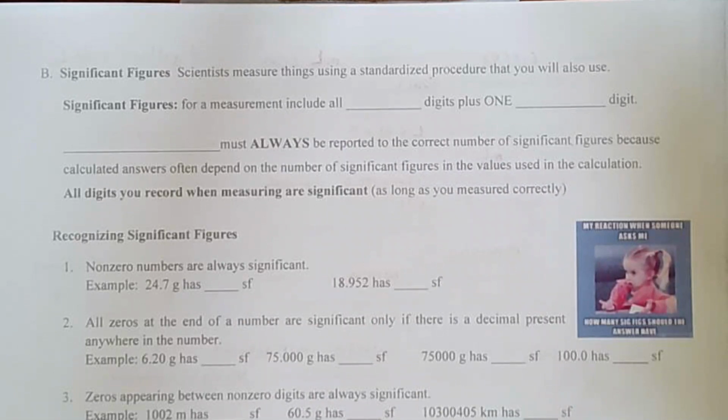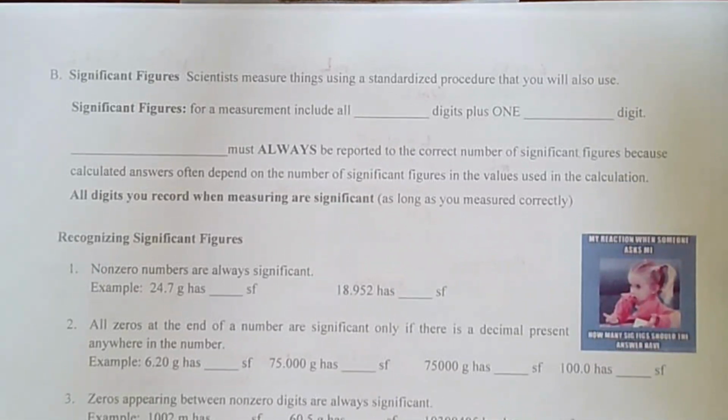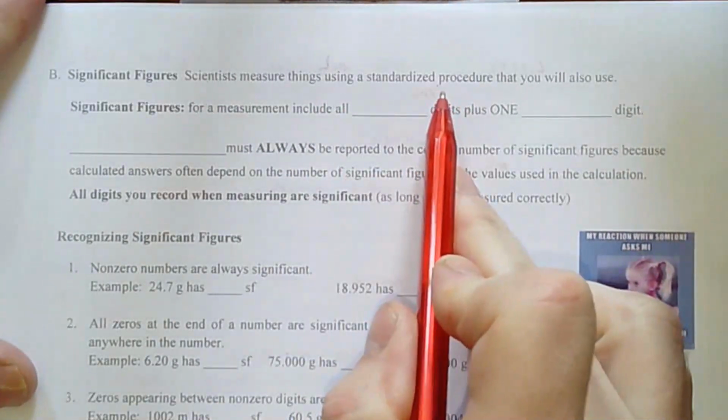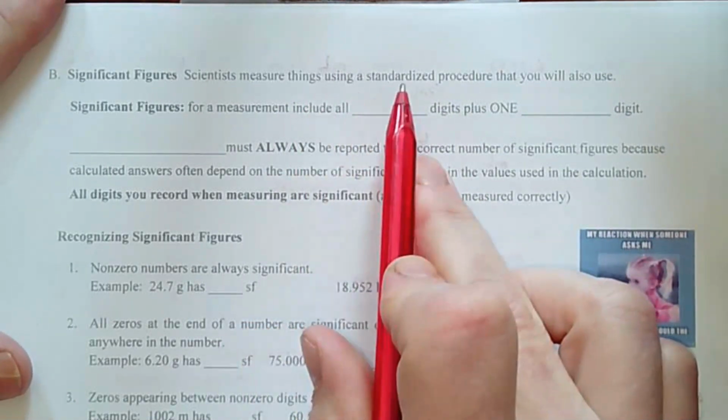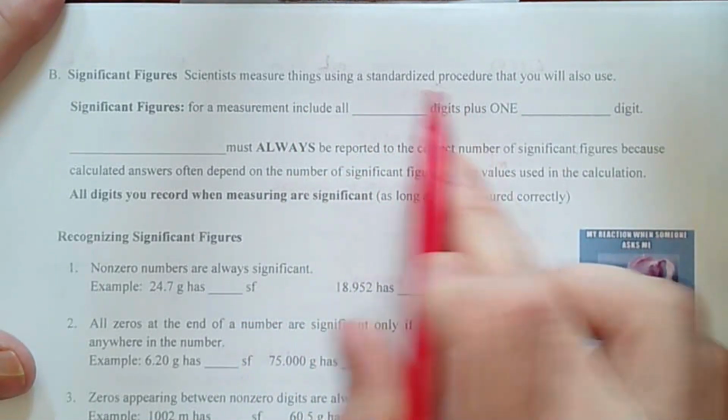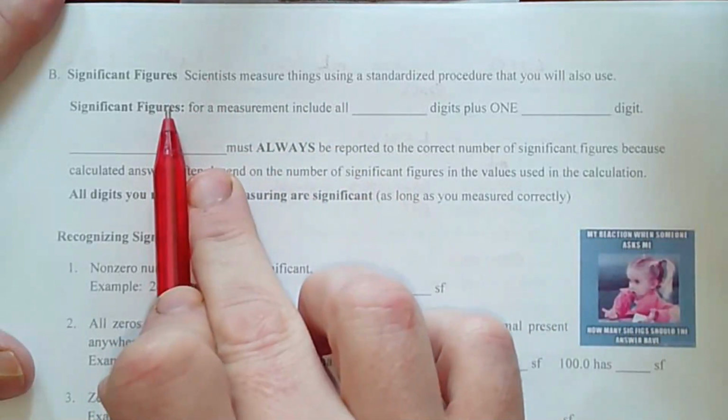Okay, significant figures are kind of for scientists and engineers. They want to measure things using standard procedure, and significant figures are used.